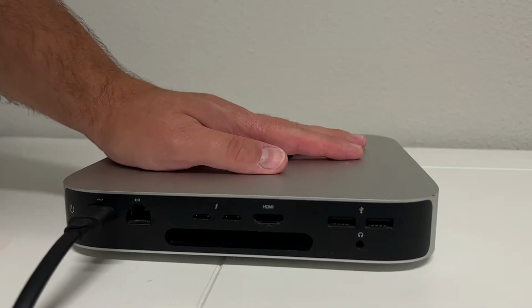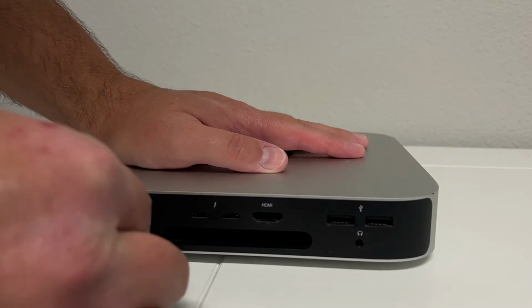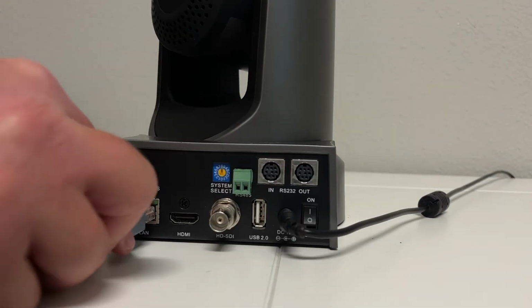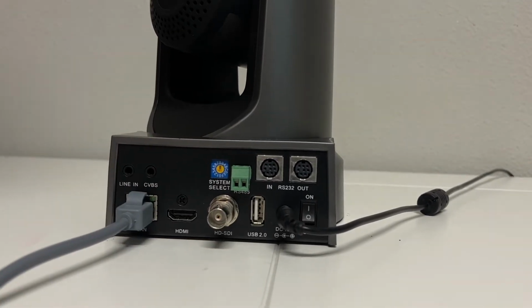Now, we've got Playback on Mac. We've got our PTZ Optics camera. How are we connecting these two? Well, first, I took an Ethernet cable from my Mac Mini and I plugged it into a network switch. Secondly, I took an Ethernet cable from my PTZ Optics camera and I plugged that into a network switch as well. And that put both of these devices on the same network. And here's the key. When I'm saying network, I don't mean internet. I just mean they're on the same network connection.